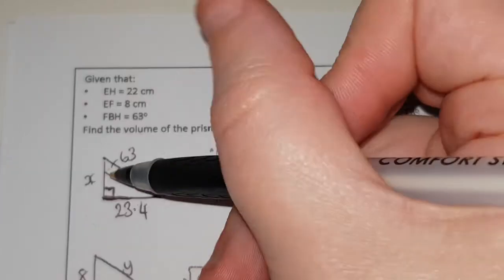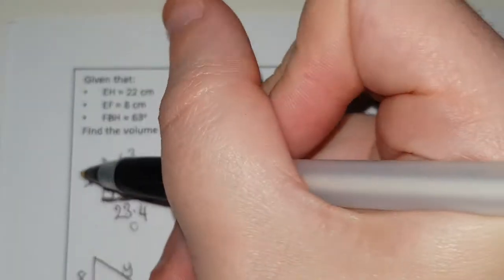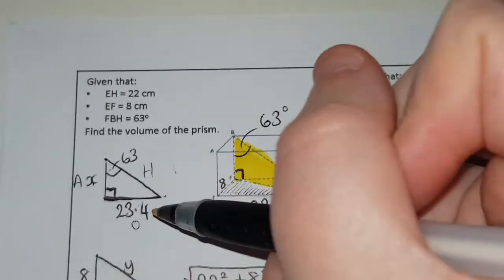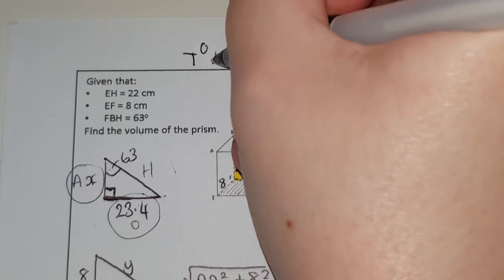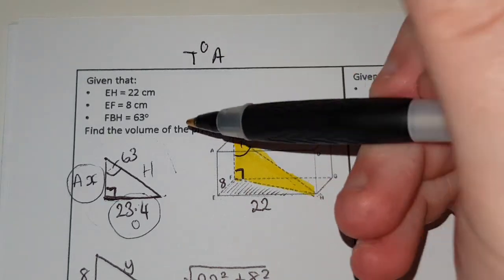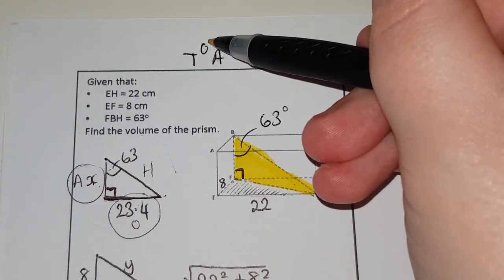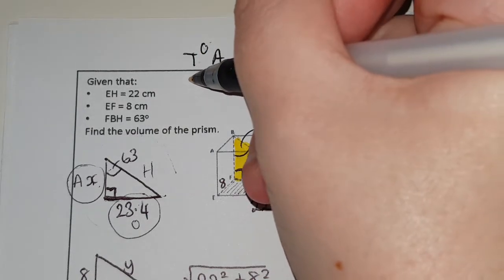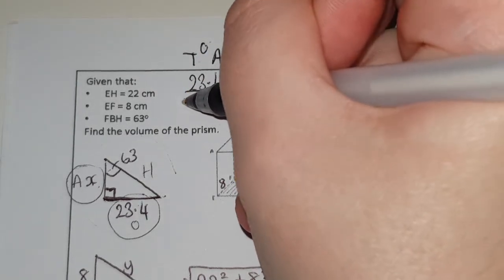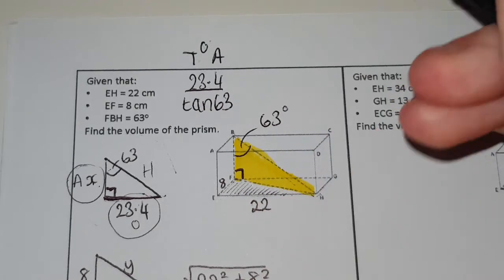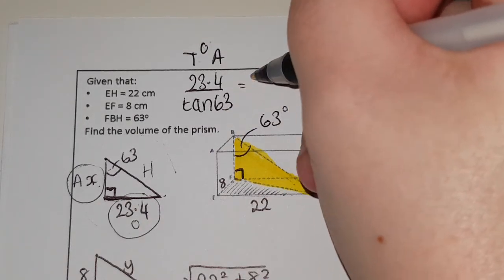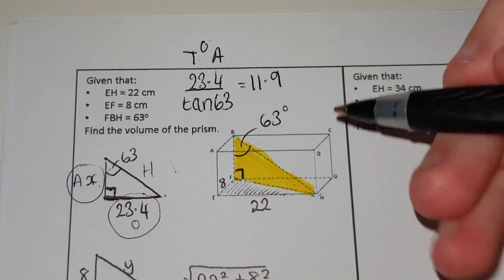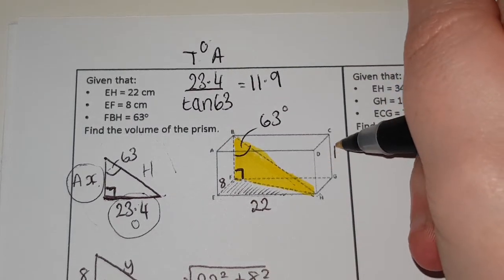So on this one, from my angle, this side is opposite, this one's adjacent, this one's hypotenuse. So if I've got O and I'm looking for A, I'm on the tan part of the triangle. If I want the adjacent, I need to do opposite divided by tan of the angle. So we're going to do 23.4 divided by tan 63. That's going to give me 11.9. So the height of my shape is now 11.9.